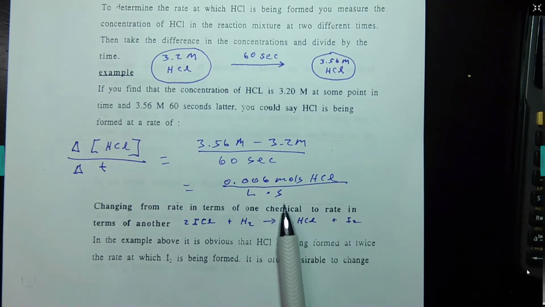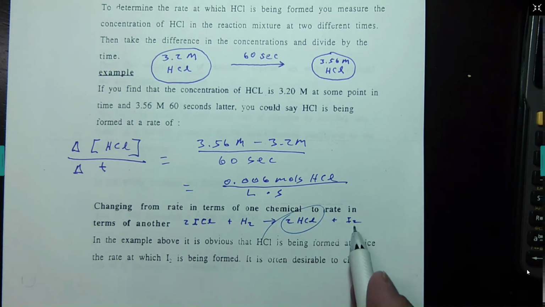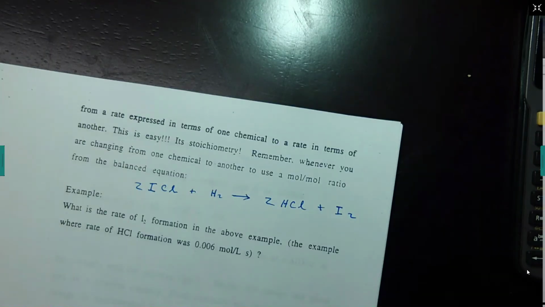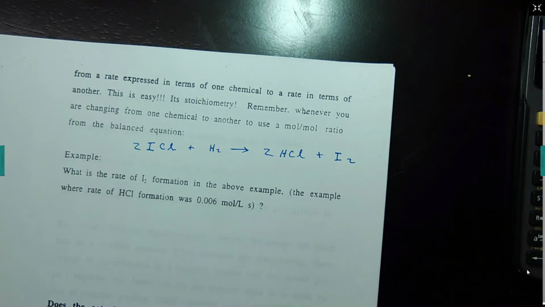Hey, if the HCl is being formed this fast, is that how fast the I2 is being formed? No, of course not. One quick look at this, and you can tell that you're making this chemical twice as fast as you're making this one. You're making two of these for every one of these. So you have to be able to interconvert between chemicals, and that is simply stoichiometry. Nothing fancy here that you haven't seen before.